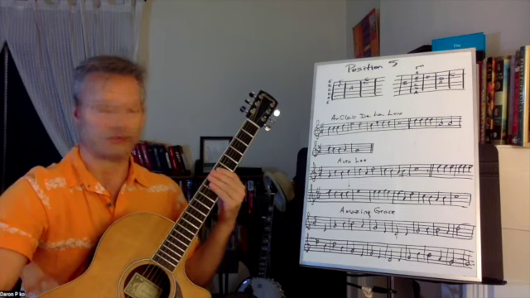Go on back and play all your old songs, but start moving them around the neck. Start with the 5th position because we get really nice access to the same notes we had in the open position.